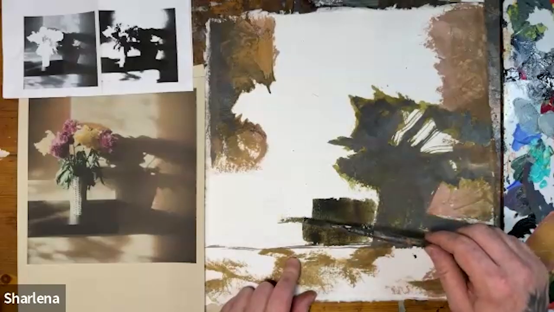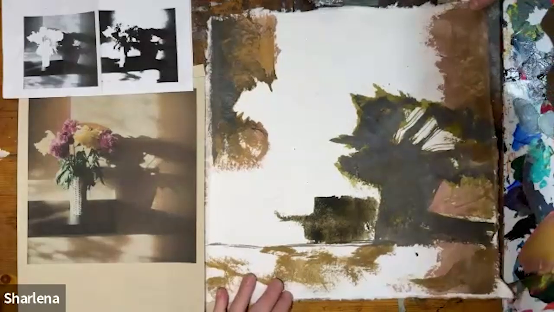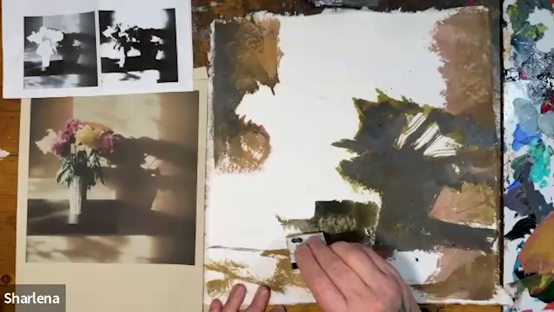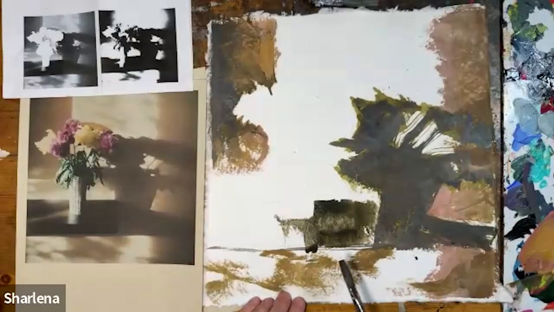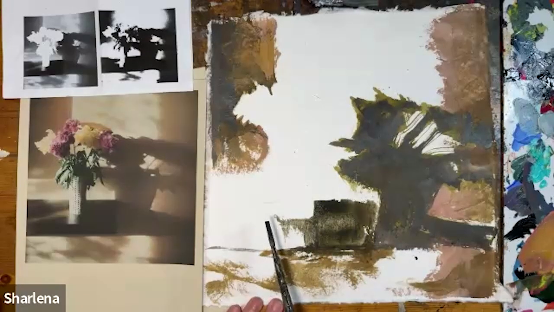I'm going to place some paint underneath that vase, and then pull it down to get a distressed vibe. So it's still really messy at this stage, intentionally so.